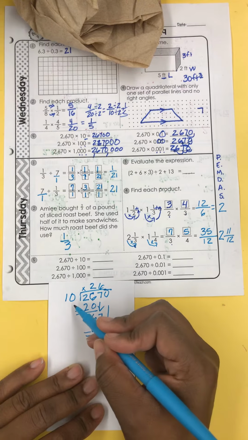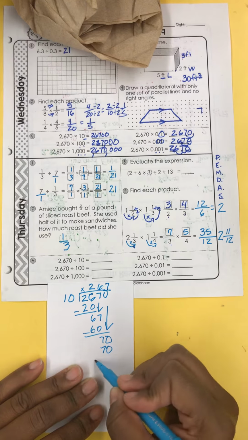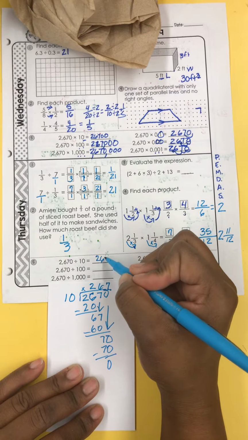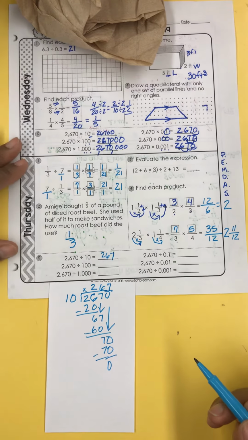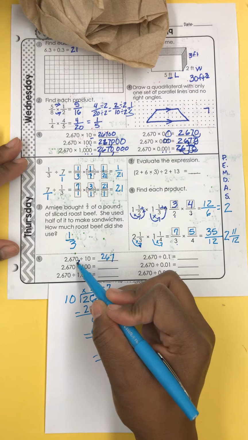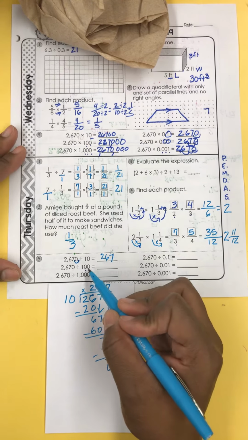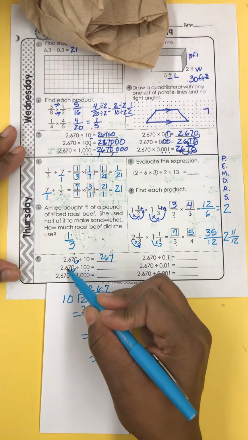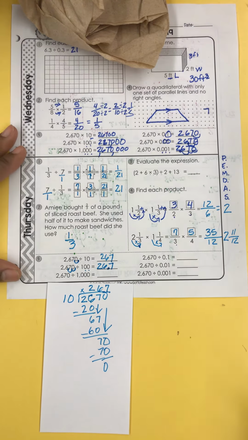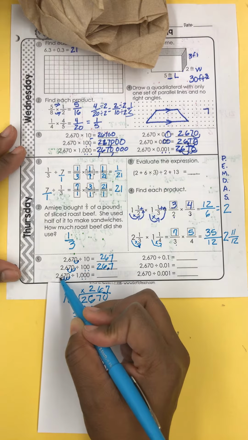And then 70 divided by 10 is 7. And 7 times 10 is 70, and we have zeroed out. So then this would be 267. So what just happened here? Basically, the decimal at the end, the invisible decimal at the end, it moved over 1 time. If we were to do this again, because there are 2 zeros, the decimal would move over 2 times. With 3 zeros, the decimal would move 1, 2, 3 times.